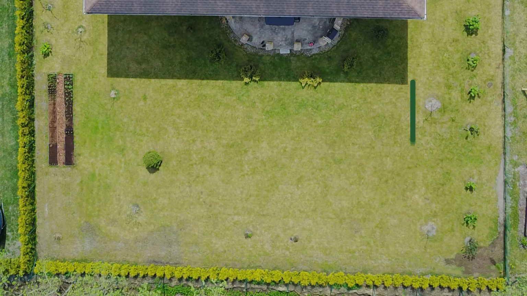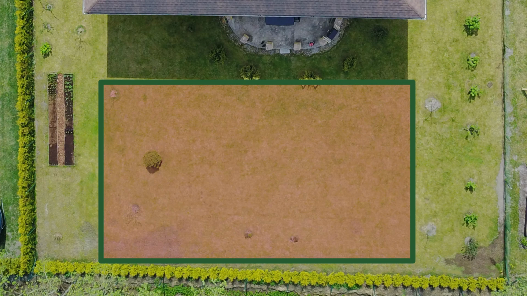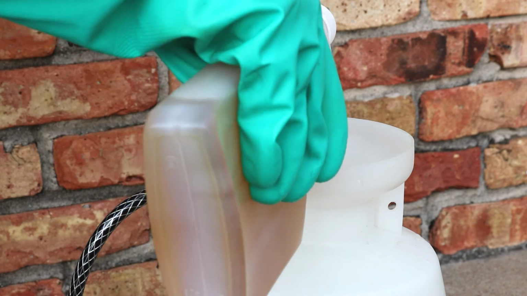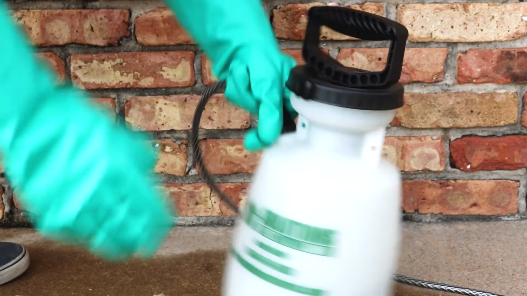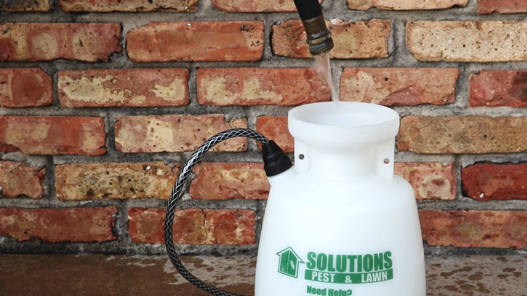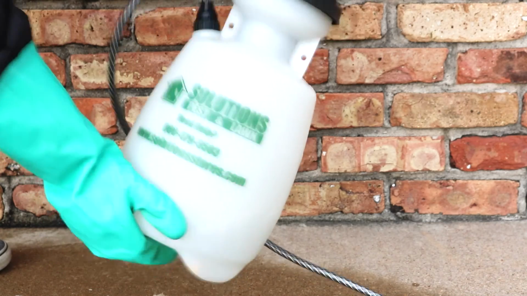First, determine your treatment area's square footage by multiplying the area's length by its width. With a pump sprayer, fill the tank halfway with water and add the proper amount of Patch Pro. Close the sprayer and agitate the solution to ensure an even distribution. Open the sprayer again and fill it with water up to the 1 gallon line. Then seal the sprayer and shake once more to keep the product dispersed.